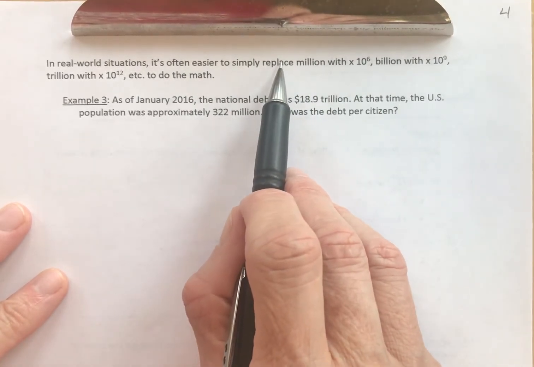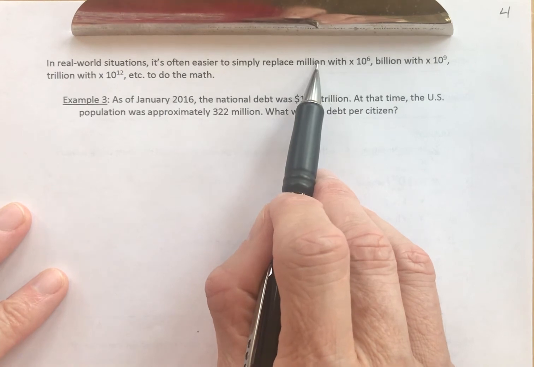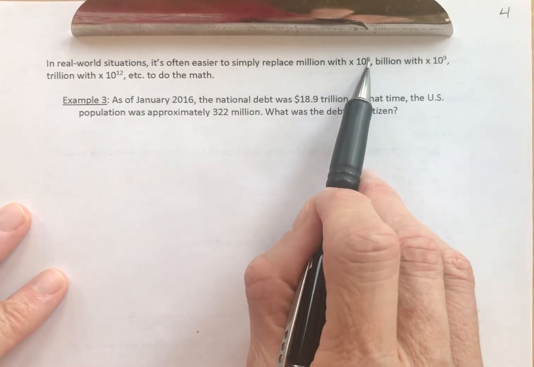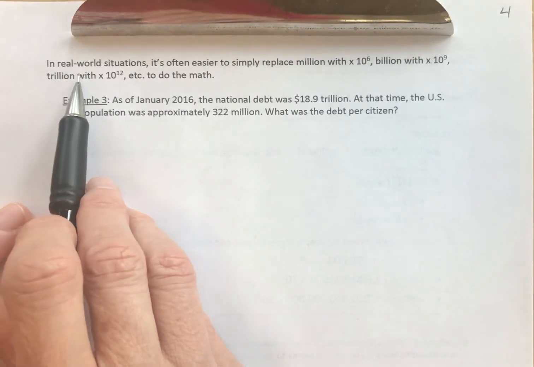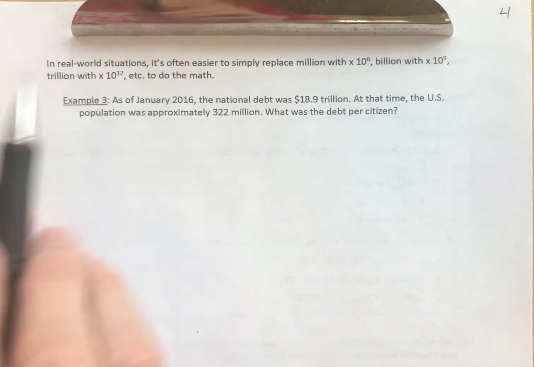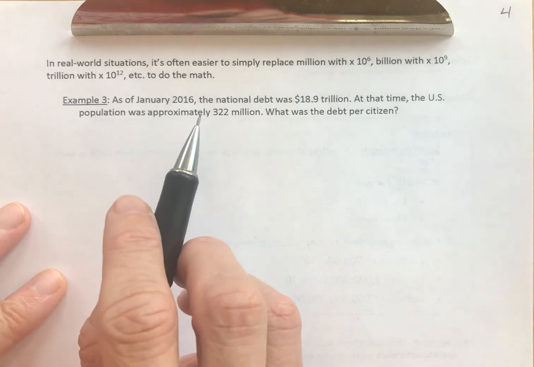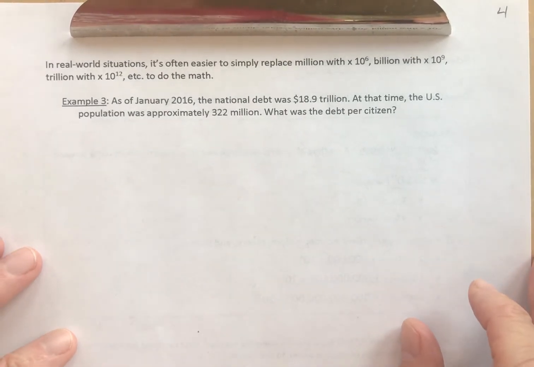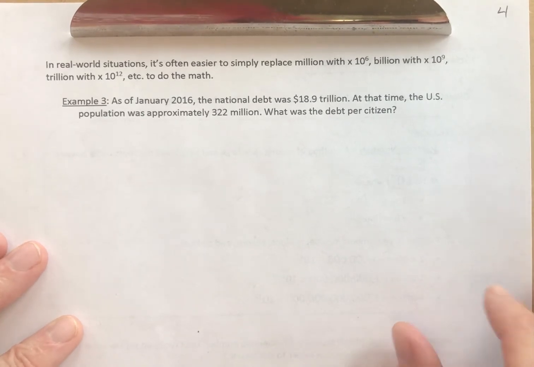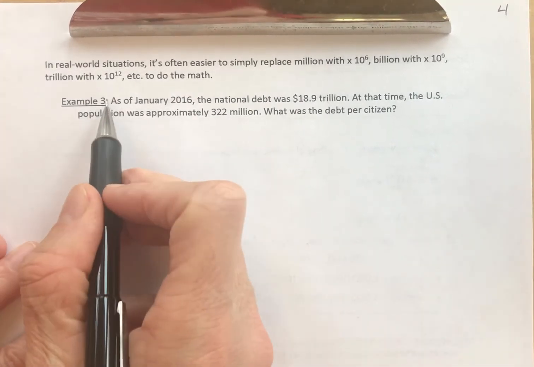It's often easier to simply replace million with times 10 to the 6th, billion with times 10 to the 9th, and trillion with times 10 to the 12th, and then do the math. And use the power of 10, but don't concern ourselves with exact scientific notation because you don't need it in some cases. Here's an example.